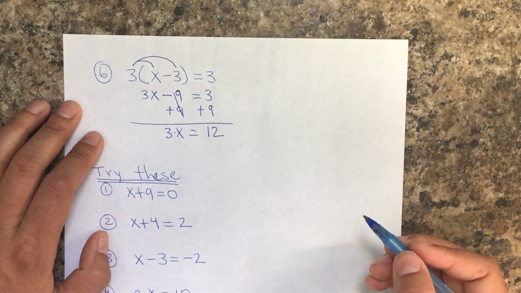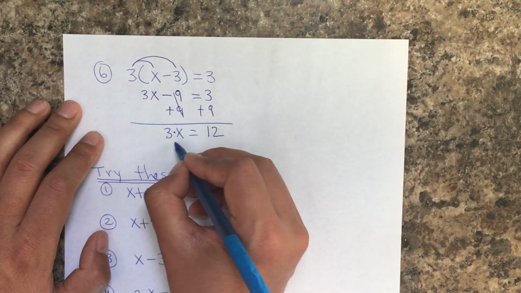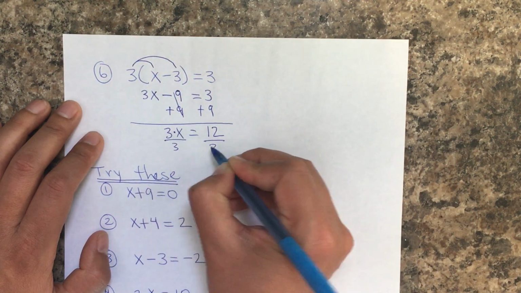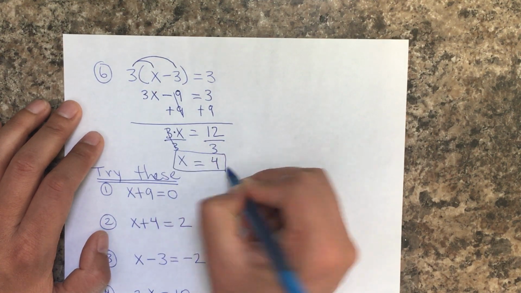This means multiplication. If there is nothing, it means that you're multiplying. So the opposite of multiplying is dividing by 3. And so x is equal to 4.